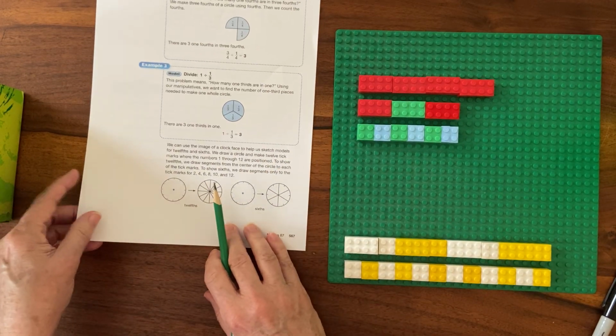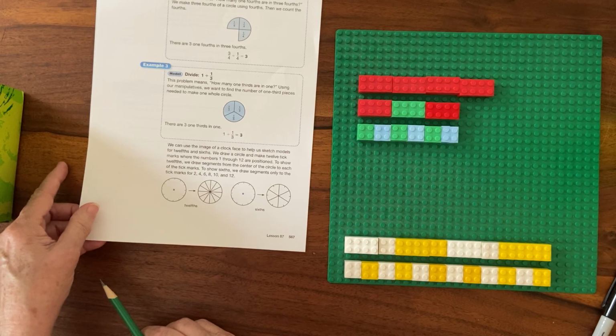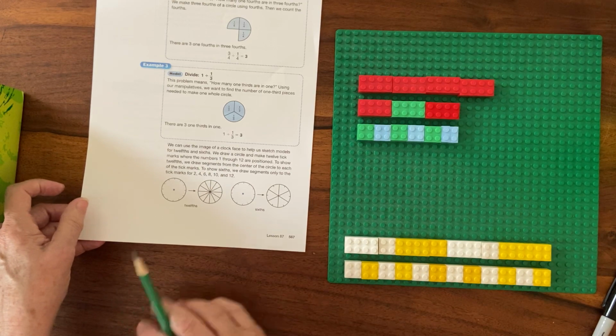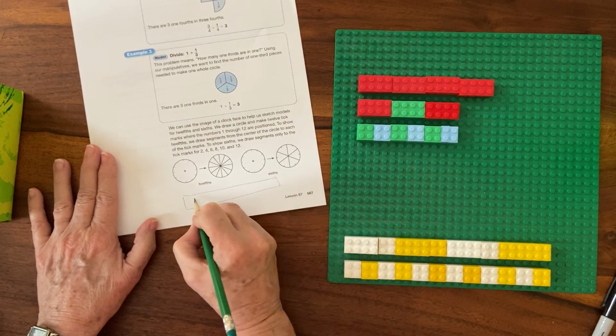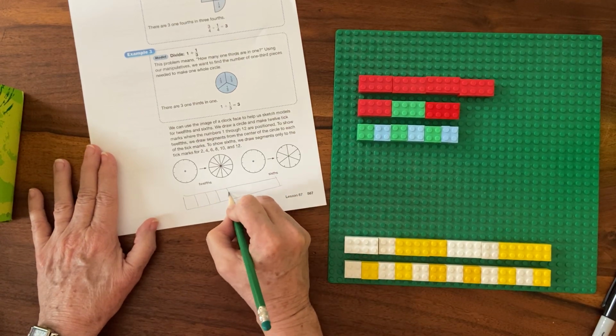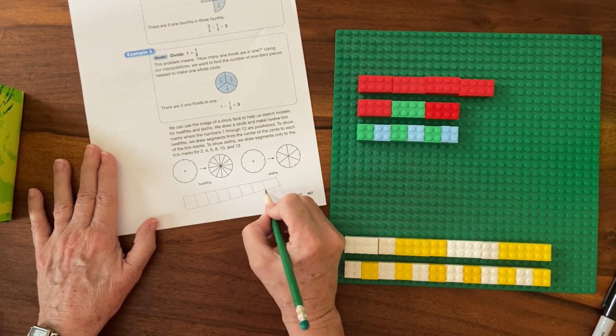If you have a clock face, great. If you do not want to draw circles, make squares. You get the same answer as long as all your squares are the same size. Use a ruler if you need to.